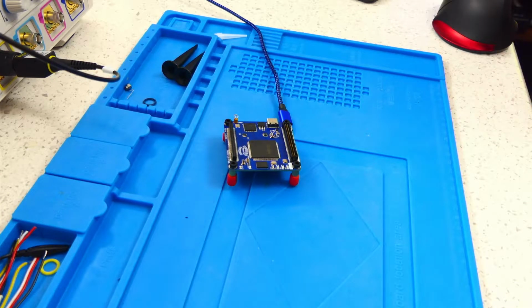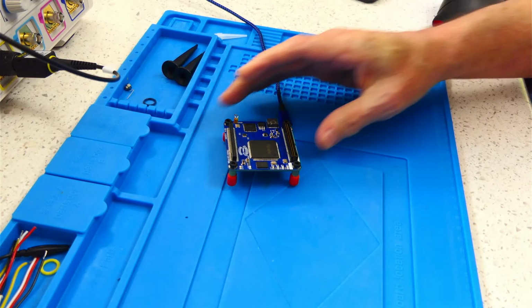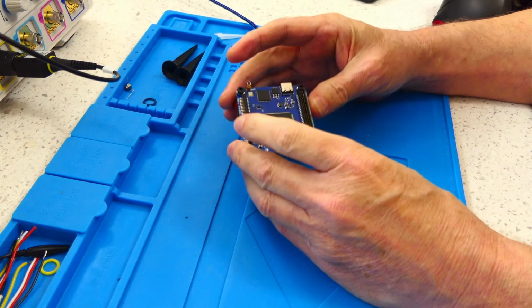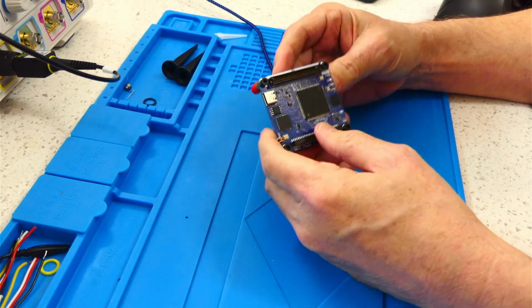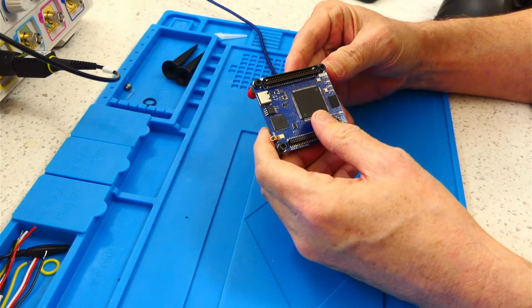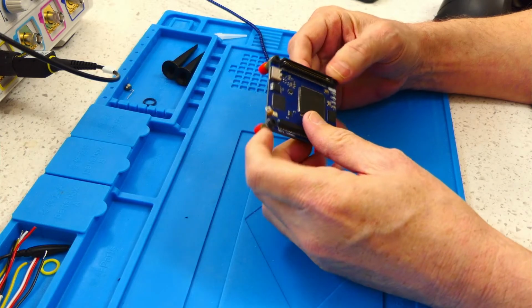Greetings. Today I'm going to show you how to set up a Trion T20 FPGA phase lock loop. I'll be using this little board right here I designed. It has the T20 in a QFP 144 pin package.